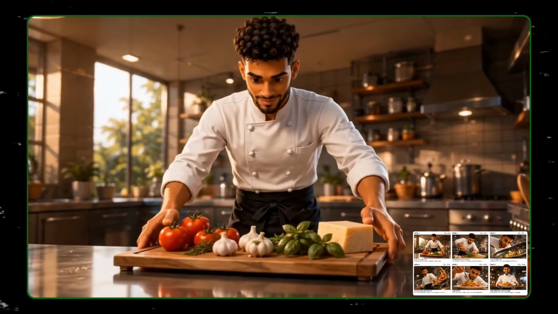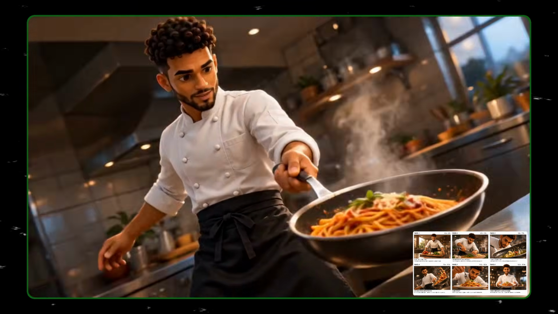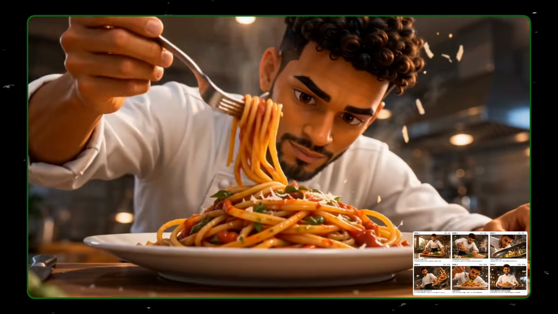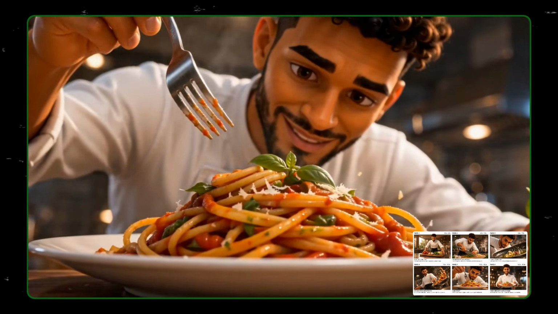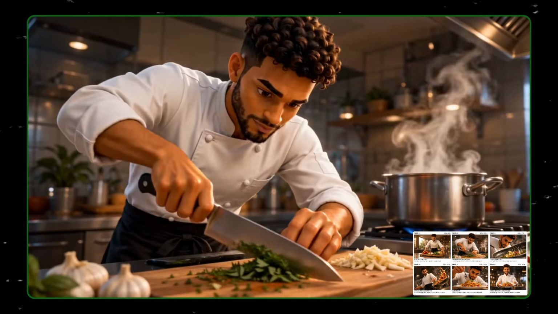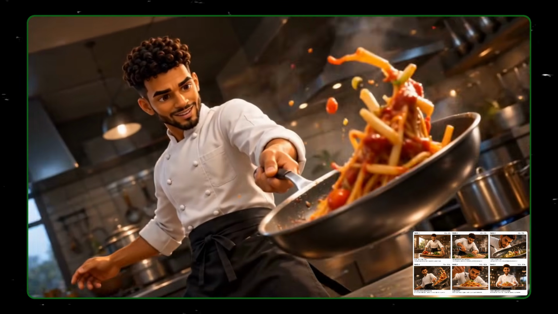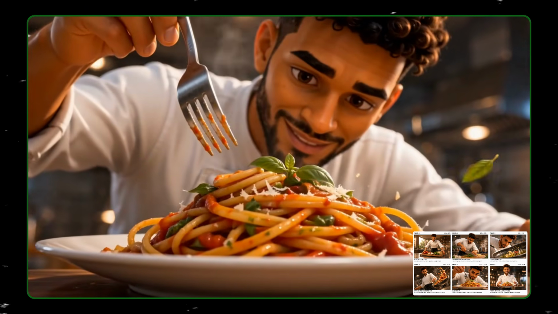The result is simply impressive. You can see that the character remains perfectly consistent throughout the entire video, from the first to the last second, with no distortion or visual break whatsoever. This is exactly the level of consistency that makes this method so powerful for creating believable narrative content. Let's now look at another example.